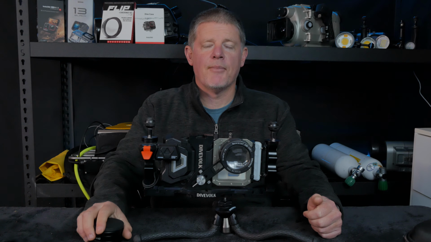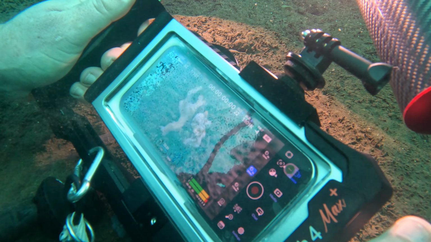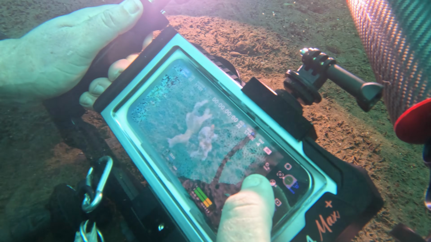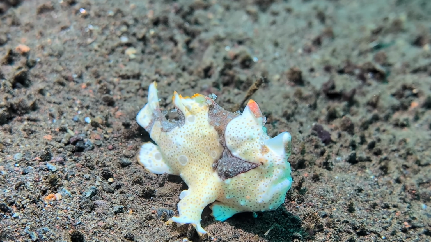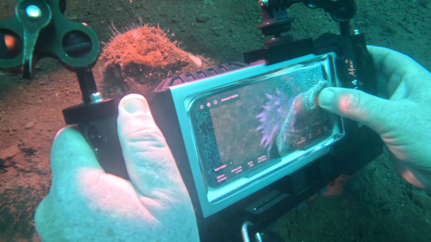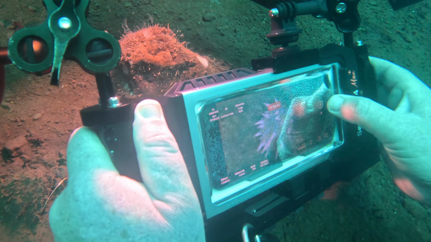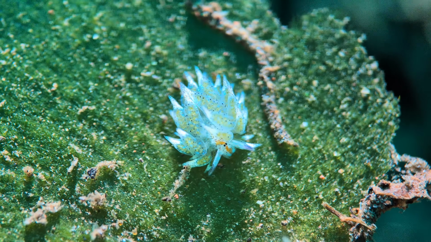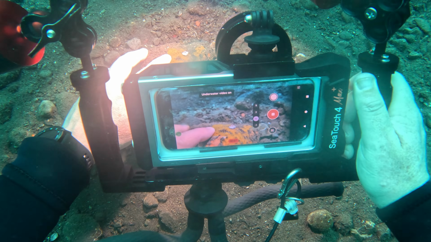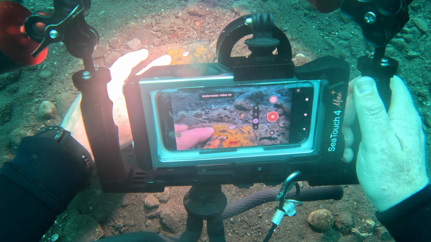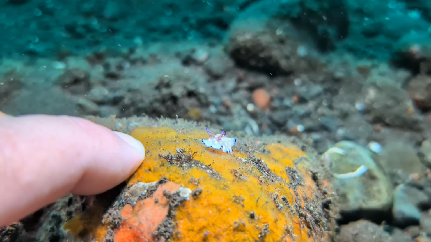Focusing in macro videography especially on a fixed aperture camera like a mobile phone is particularly difficult. So you are going to need access to those third-party apps where you've got some extra features like really good focus and really good focus peaking. And the only way you can access those sorts of apps is by using a Divevolk housing, because you can use any app that you want and use your phone just like you would above water.